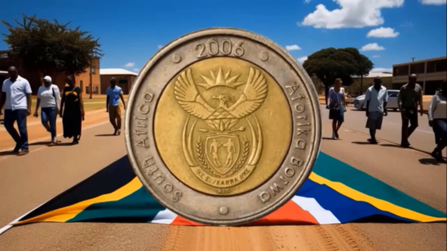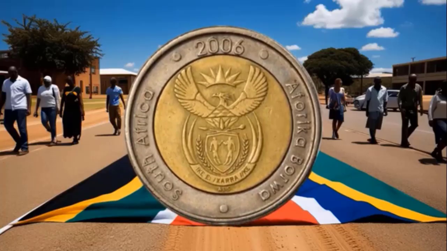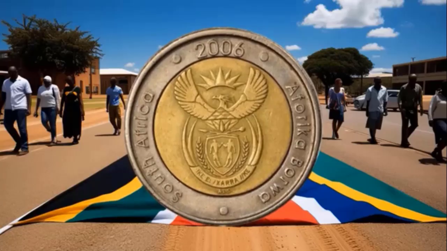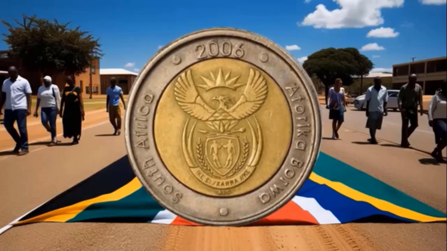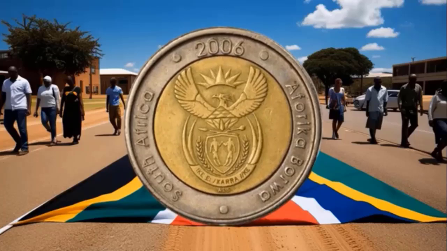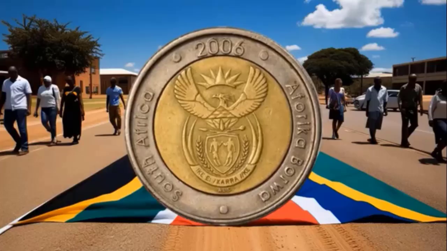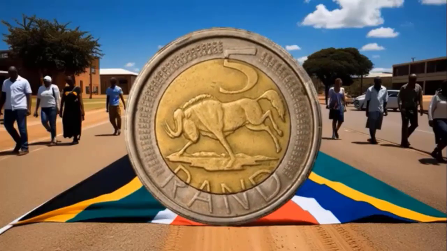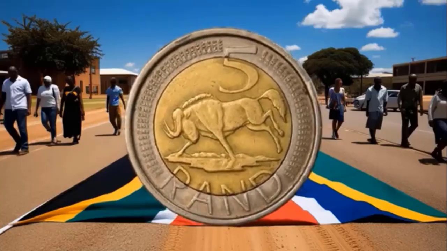And that's where this 2006 5 Rand coin takes the spotlight. You might be surprised how many people today are searching for it, not because it looked different in a pocket, but because certain editions, certain preserved pieces, have become incredibly desirable. A coin kept untouched, stored safely, protected from wear, can become a treasure. And treasures always attract those who appreciate history, craftsmanship, and the feeling of holding something rare.